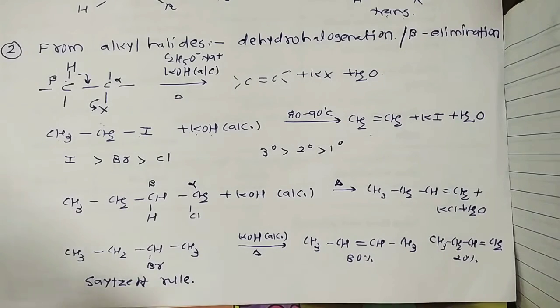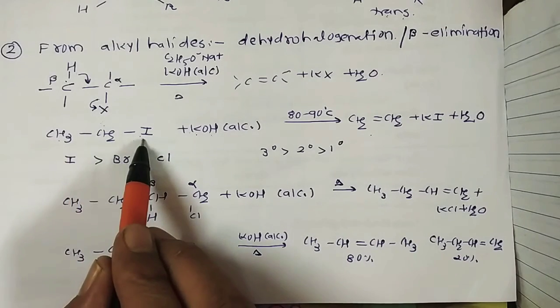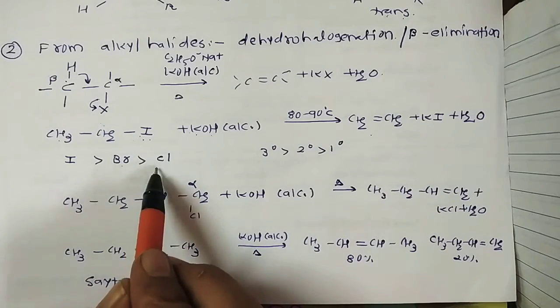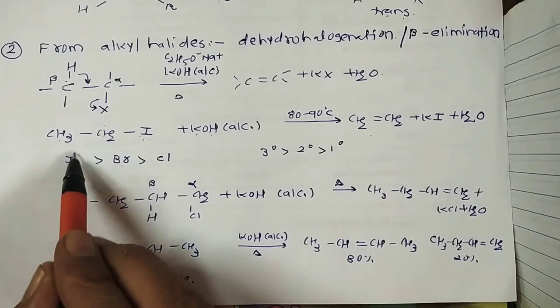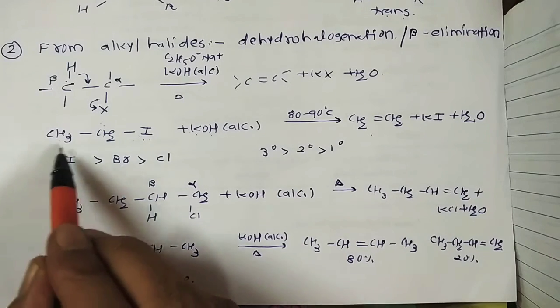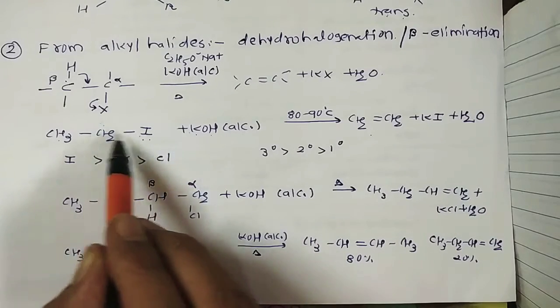Now the ease of dehydrohalogenation. For different alkyl halides having the same alkyl group but different halogen, the order is iodide, bromide, chloride. Iodine is removed faster than bromine because the size of iodine is quite large, so the bond is a little weaker.